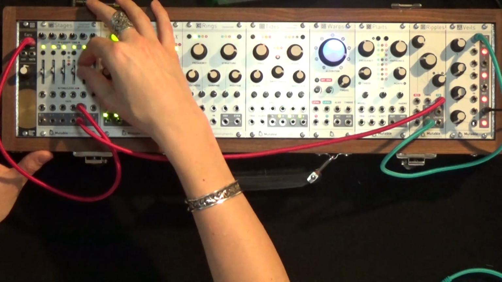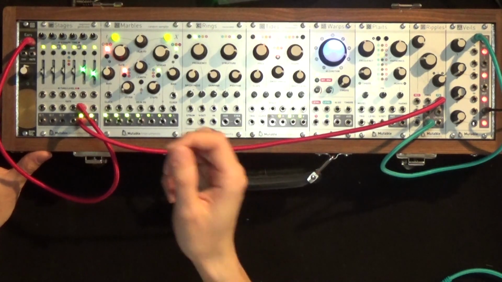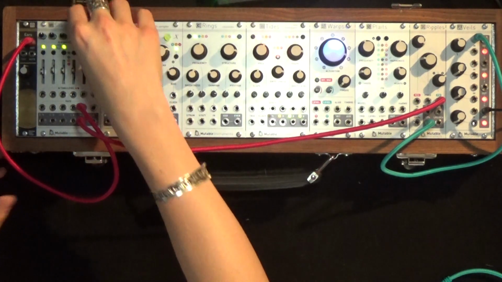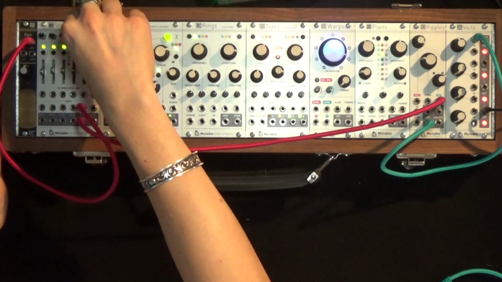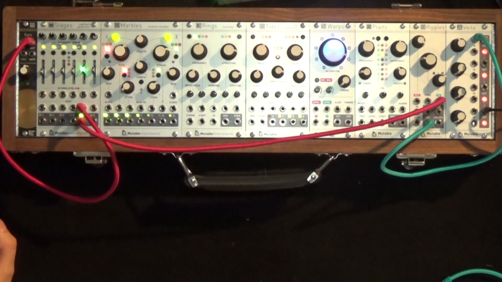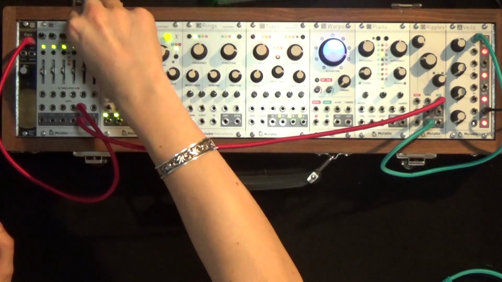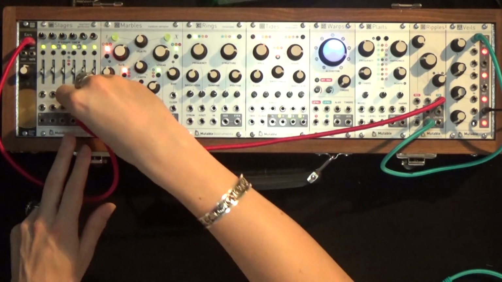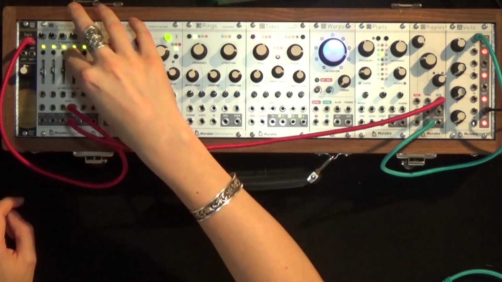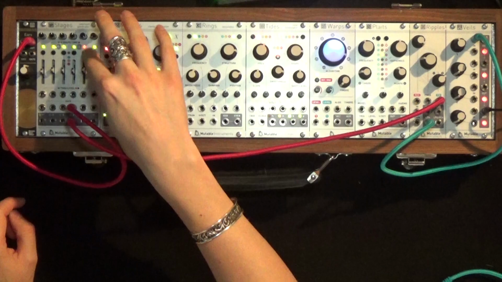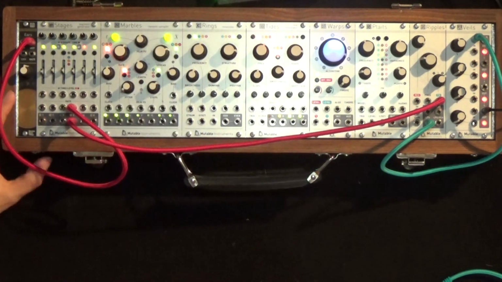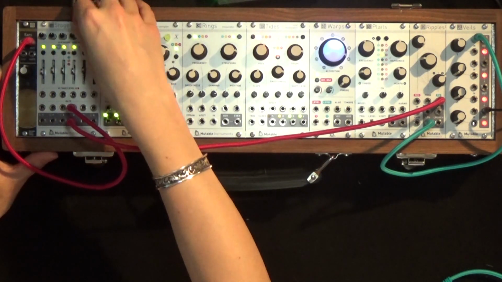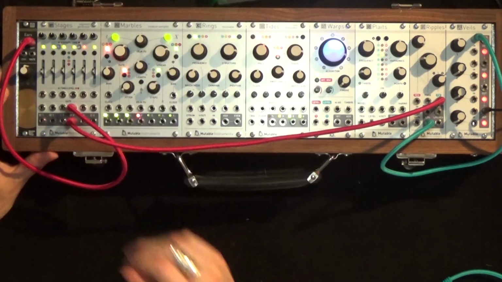So with these sliders I control the attack time and decay time. Nothing very original. I can also control the response curve of the envelope. Okay, so now let's do something a bit more interesting. Let's do an envelope with an attack, a sustain, and a decay. And with this knob, I will control the duration of the sustain phase.